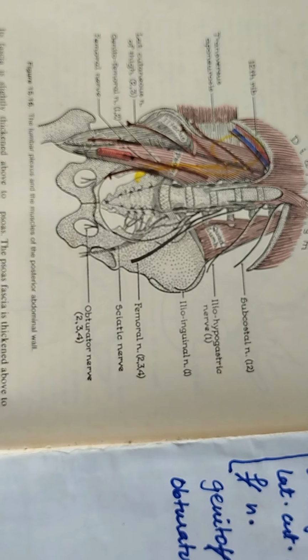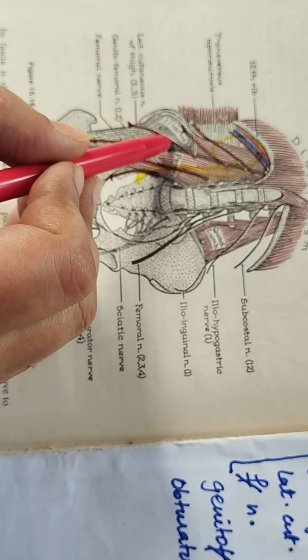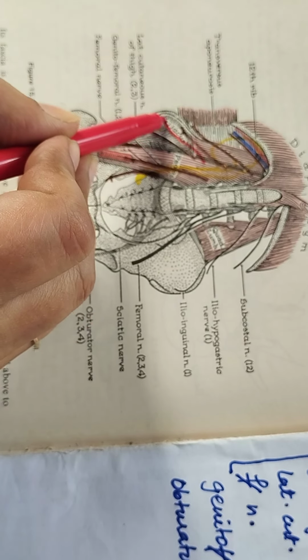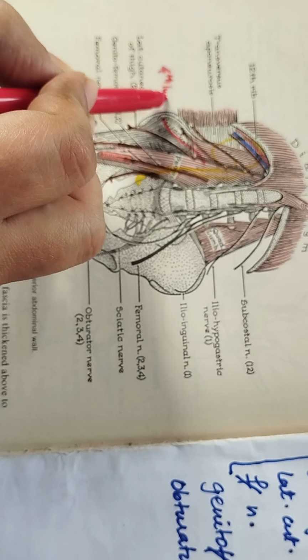Another structure which may help you to identify is between the lateral cutaneous nerve of thigh and ilioinguinal, you may find the fourth lumbar artery.